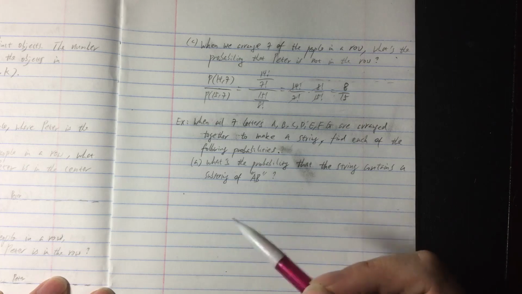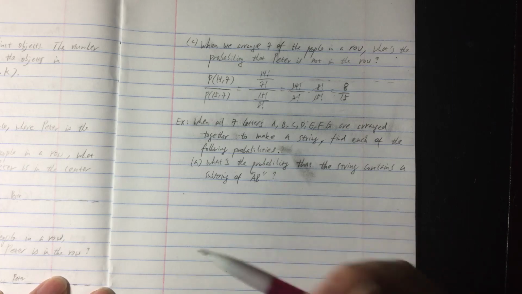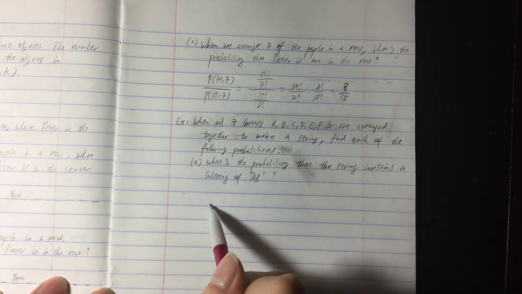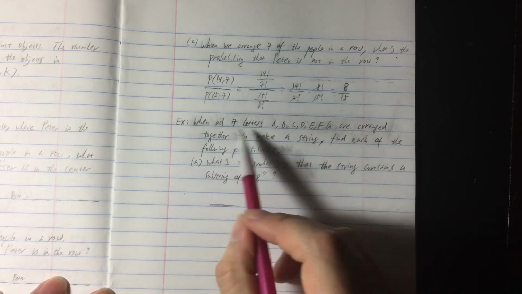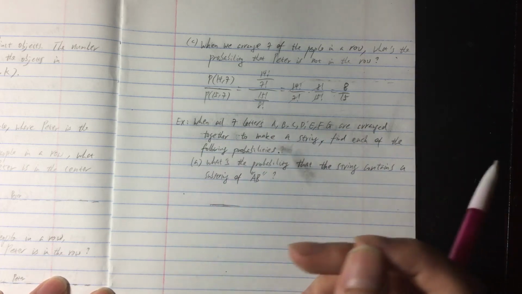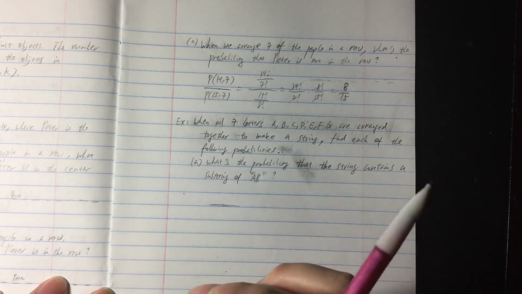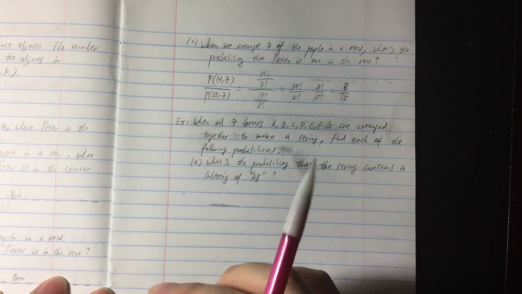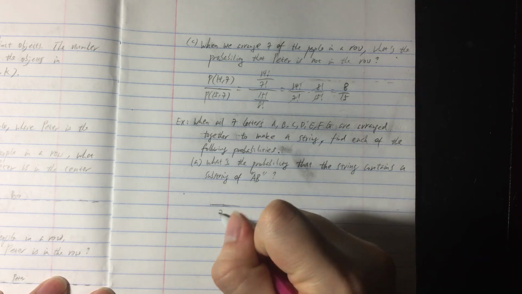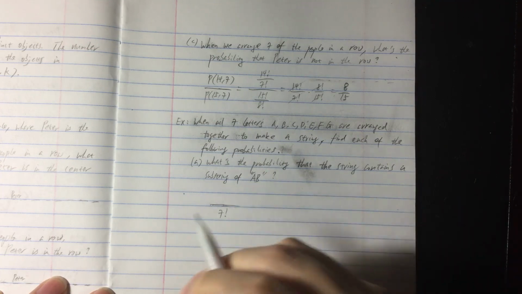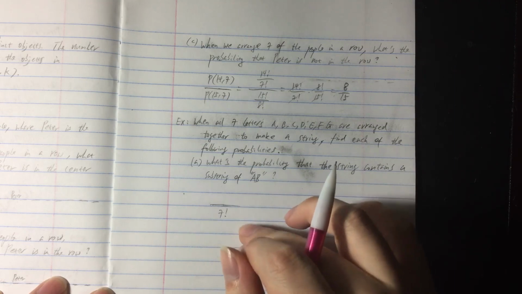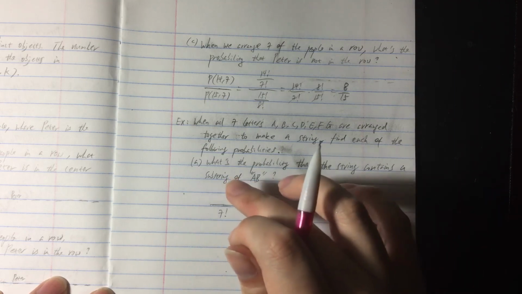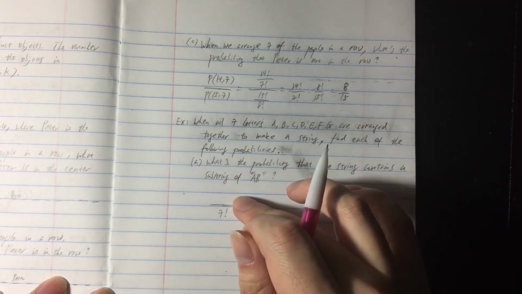So for probability, we can try to find the denominator first, the number of all possible outcomes. How many possible outcomes are there? In how many ways can we arrange 7 letters together? By permutation rule number 1, the number of ways to arrange 7 letters is 7 factorial. That's the denominator, the number of all possible outcomes. The numerator is the number of favorable outcomes.